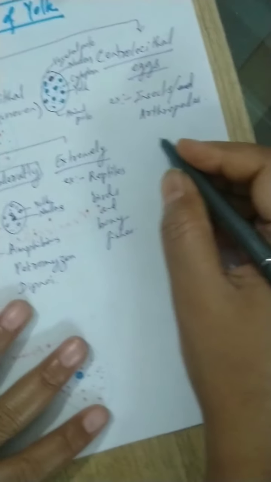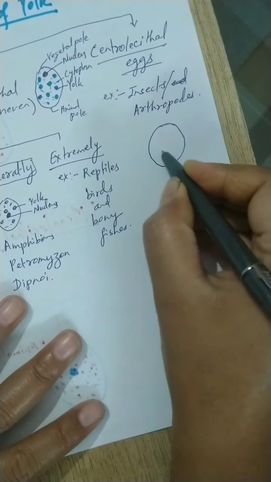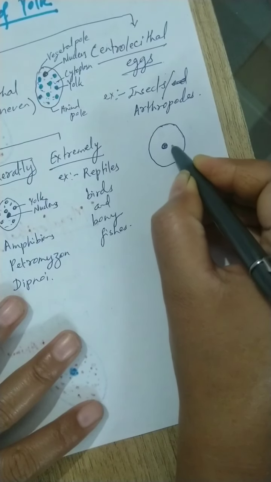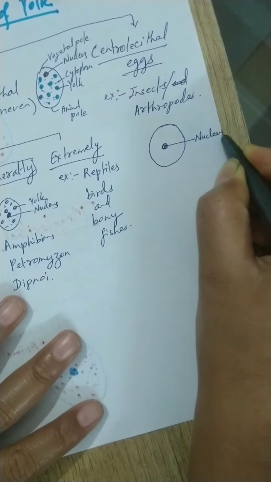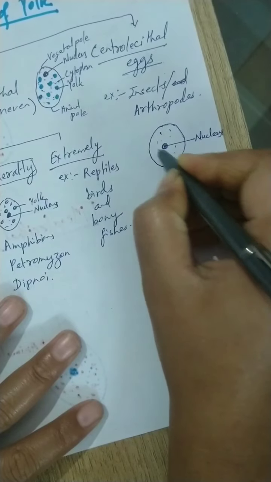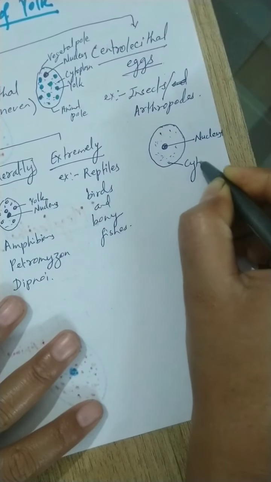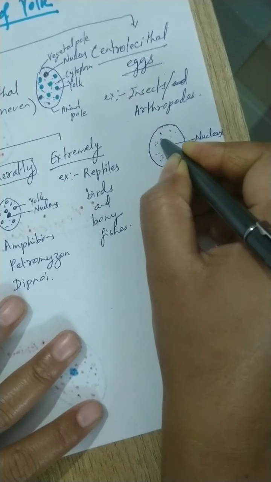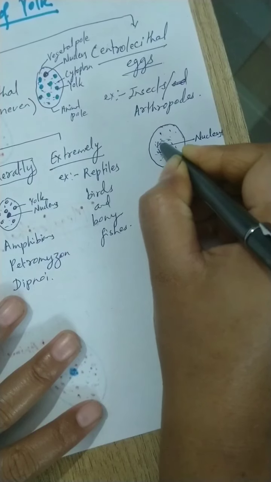We can make the diagram like this. This is the nucleus. This is the cytoplasm. And the yolk is present centrally. This is the yolk.